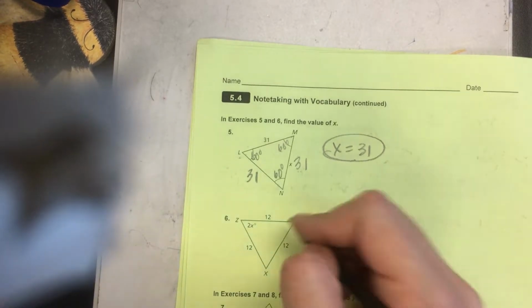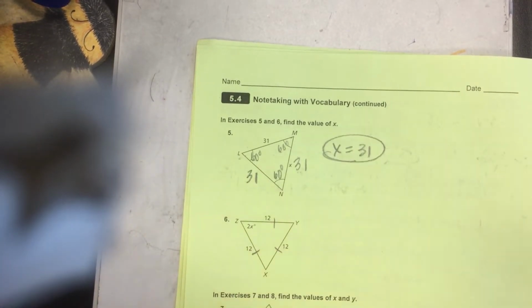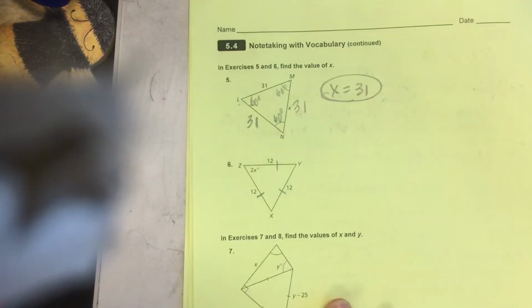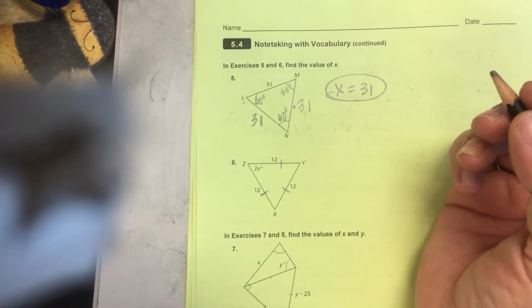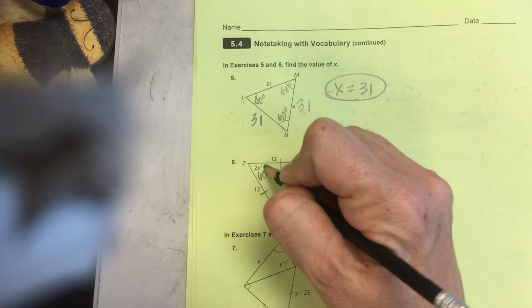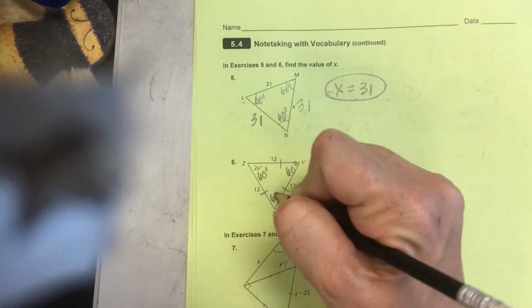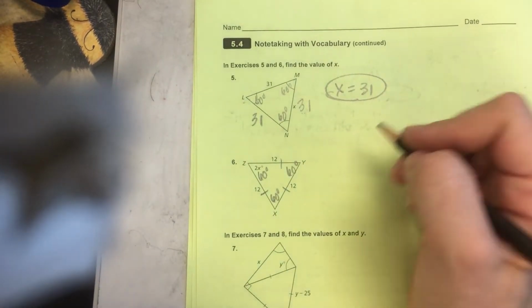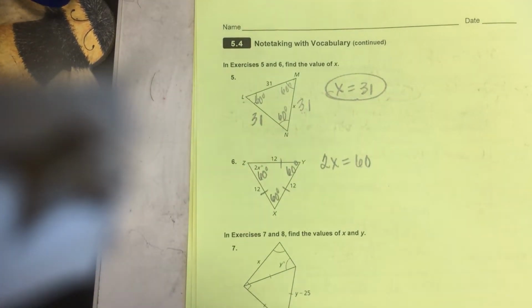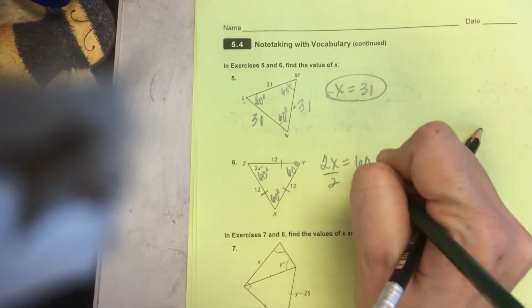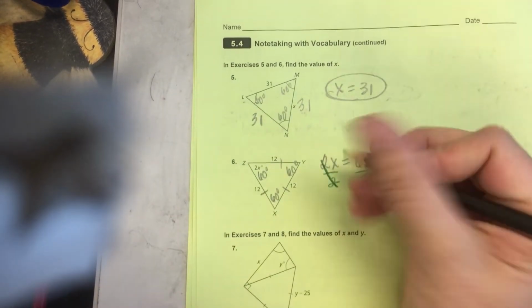Now in number 6, they're showing us, check it out, it's equilateral because all the sides are 12. If all the sides are 12, what's the measure of all the angles? If all the sides are the same, all the angles are the same. 2x. So every one of these angles is 60 degrees still. So that means then that 2 times x is 60. What does that make x? Yep.